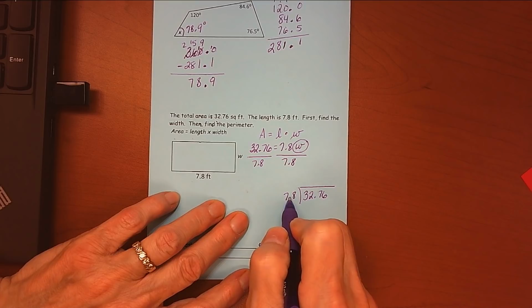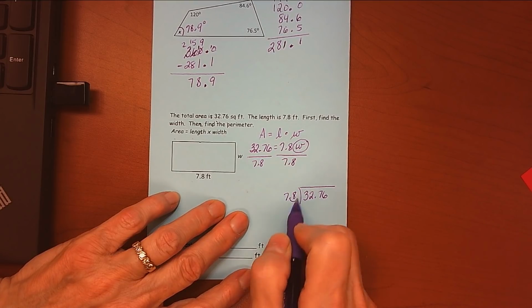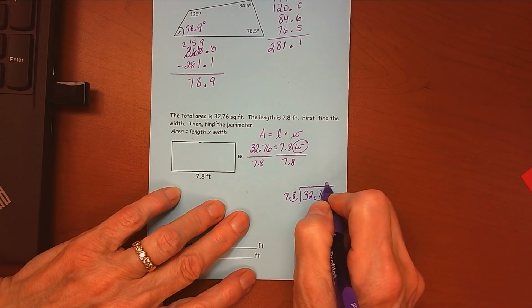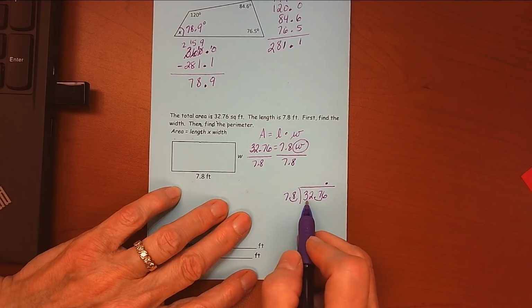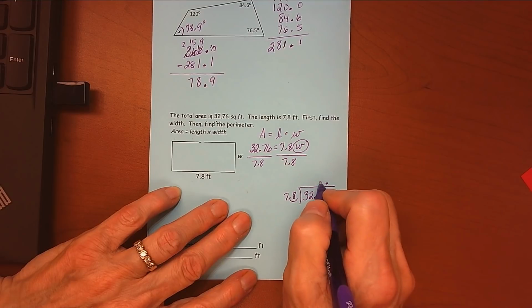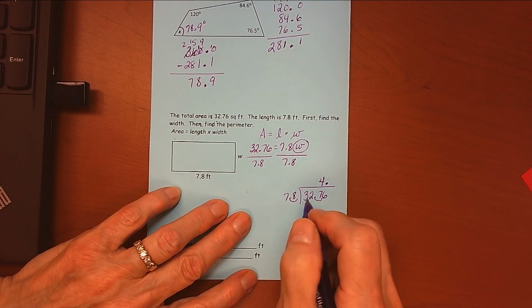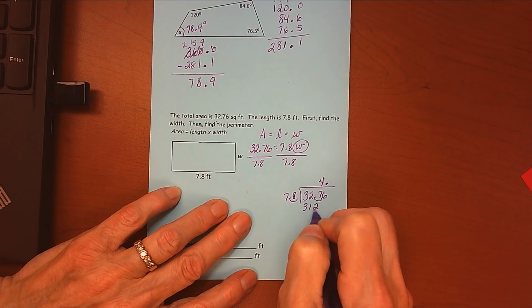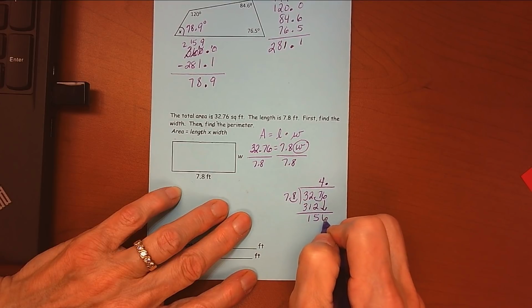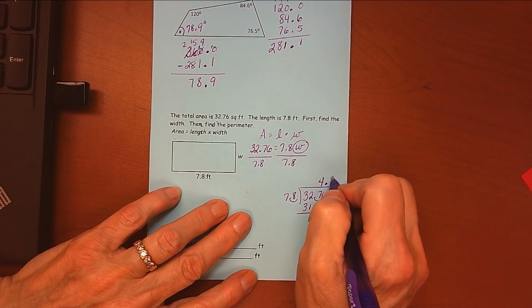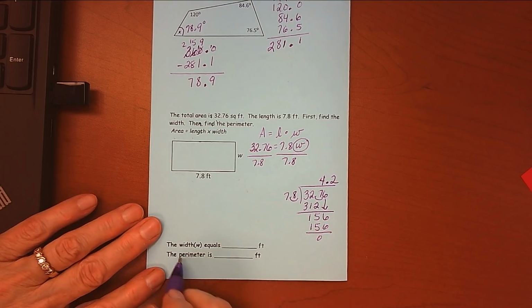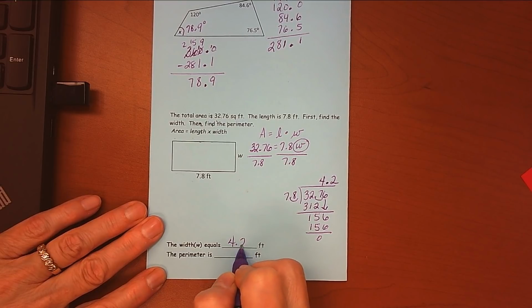And so in order to do that, I need to move my decimal point over one place because we want to move decimal points out of the divisor. So I move it over one place here, and that comes up right between the 7 and the 6. I can't divide 78 into 3, can't divide it into 2, but I can divide it into 327. That goes 4 times, and 4 times 78 is 312. Do my subtraction, and I'm left with 15 here. Bring down my 6, and 78 divides into 156 2 times, and that comes out even. So I know that my width then is 4 2/10 feet.